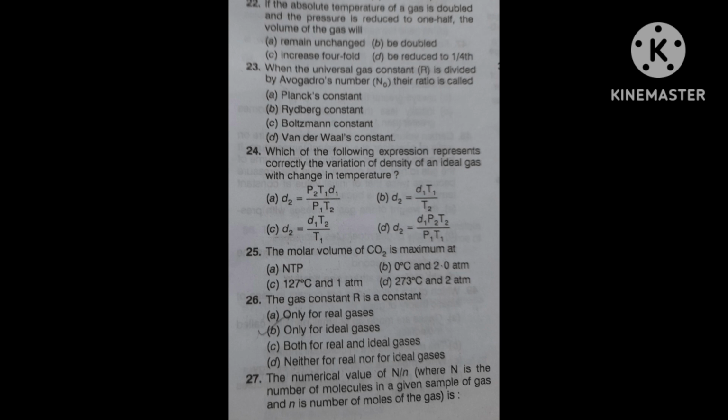Again I am reading the question. The molar volume of CO2 is maximum at first option NTP, second 0 degree centigrade and 2 atmospheric pressure, third 127 degrees centigrade and 1 atmospheric pressure, fourth 273 degrees Celsius and 2 atmospheric pressure.